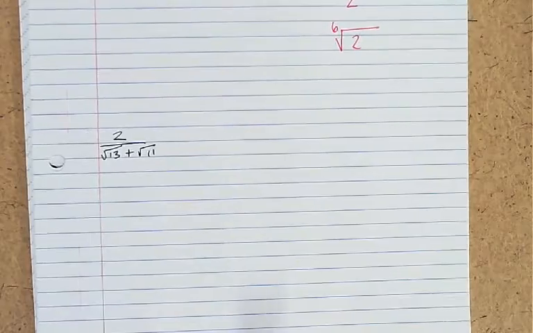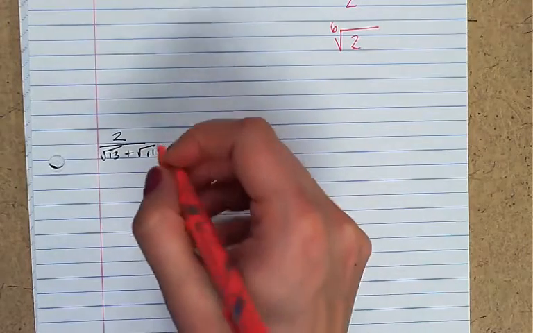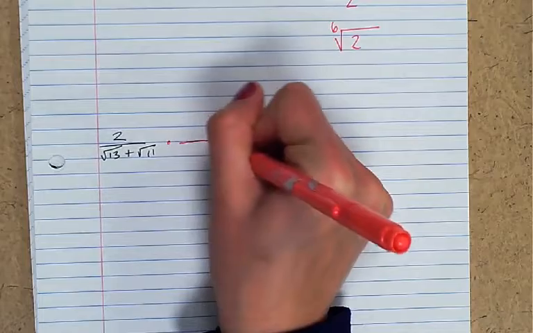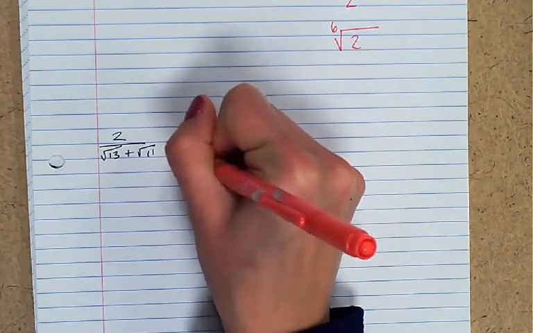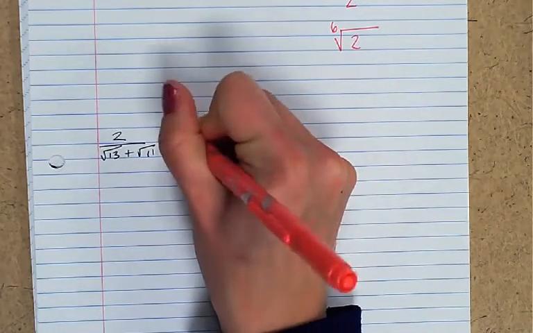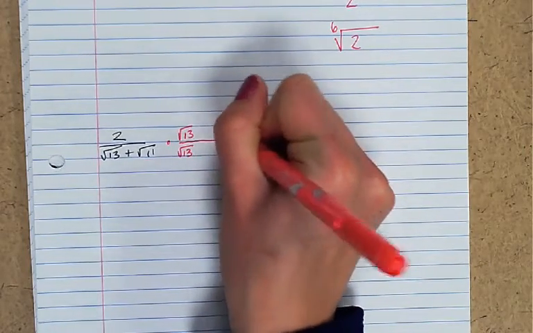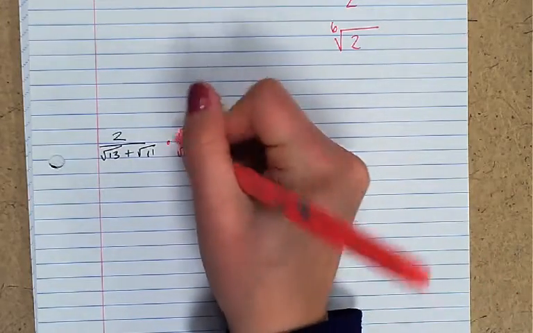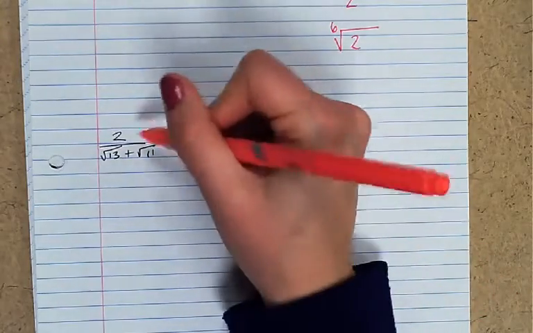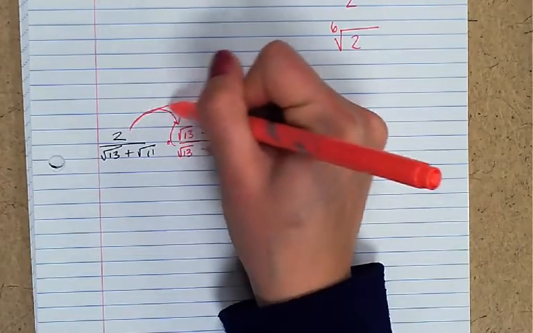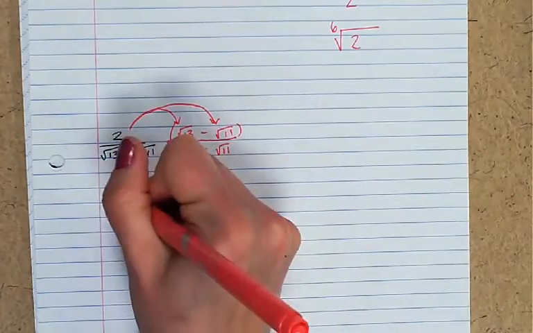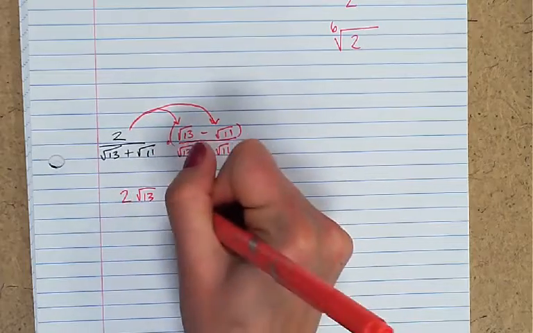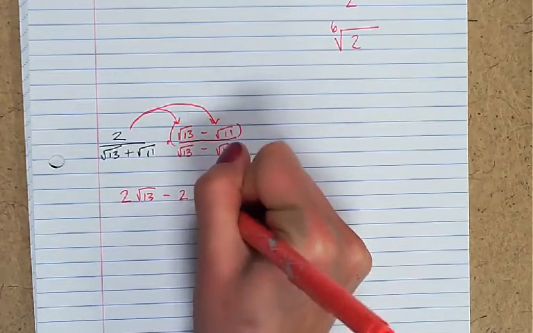Okay, last one. So 2 divided by root 13 plus root 11. So we have that addition sign down there. So I have to multiply by the conjugate. We have to do the opposite though. This one was adding, so I'm going to do subtraction. So here in the numerator, distribute that to both parts. So we end up with 2 root 13 minus 2 root 11.